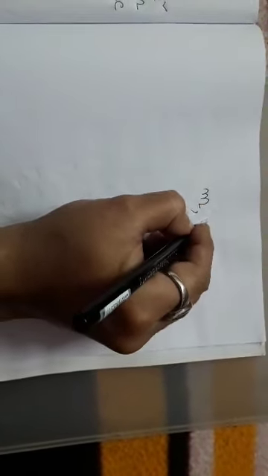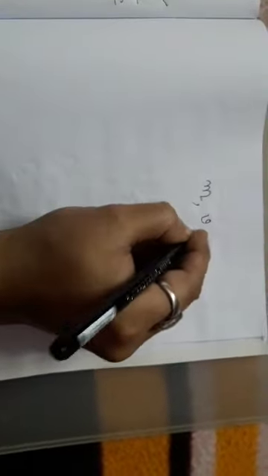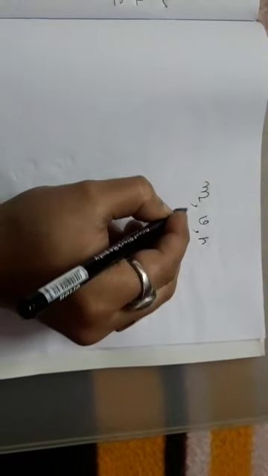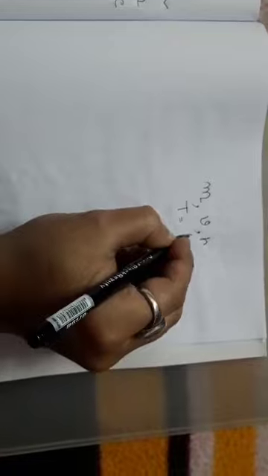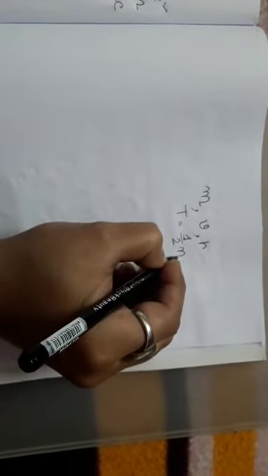Okay, so let's proceed. Now we know that if a satellite of mass m revolves around the earth with an orbital velocity v in an orbit of radius r, then what will be its kinetic energy? Its kinetic energy will be half m into v square. If an artificial satellite of mass m revolves around the earth with an orbital velocity v in an orbit of radius r, then its kinetic energy will be half m v square.